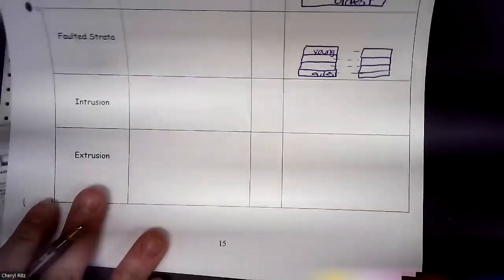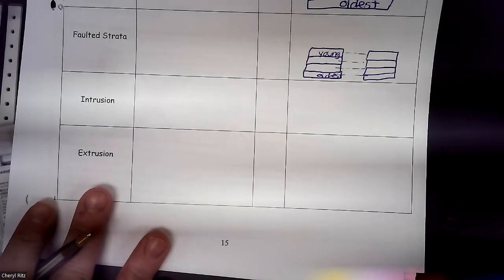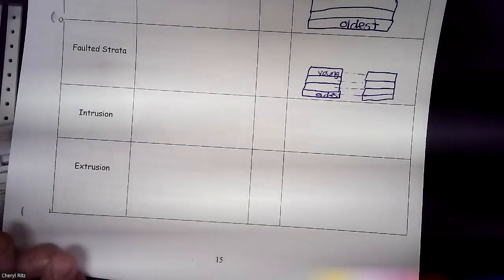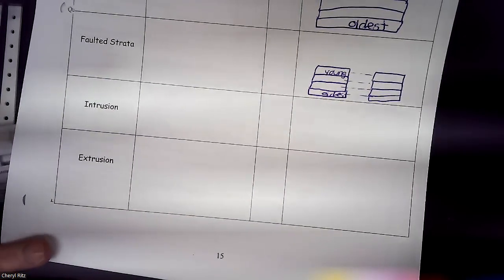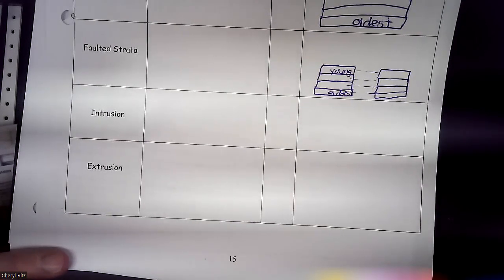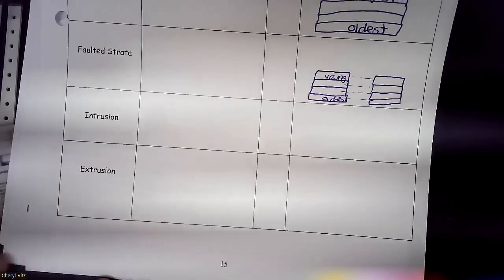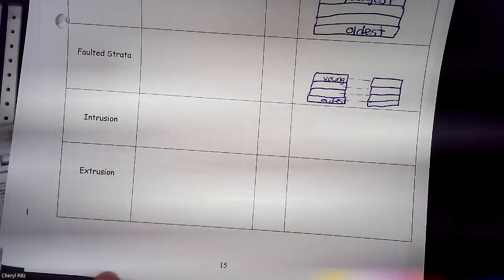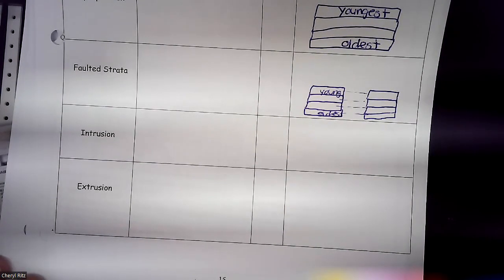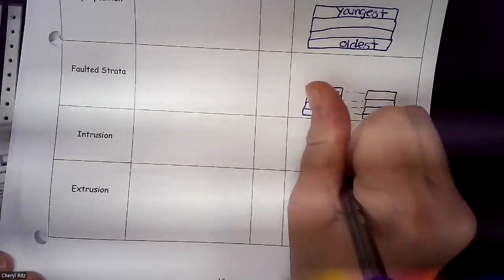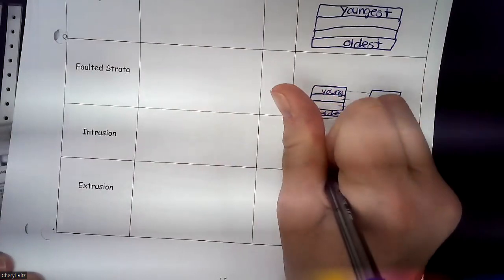The intrusion is the drawing that I want to make sure you guys had and understood completely. So an intrusion is when hot magma squeezes up through the layers and touches the rocks around it. And we've talked about this actually at least one other time this year. Then when hot magma touches the rocks around it, it will burn those rocks, kind of like fire burns a marshmallow.